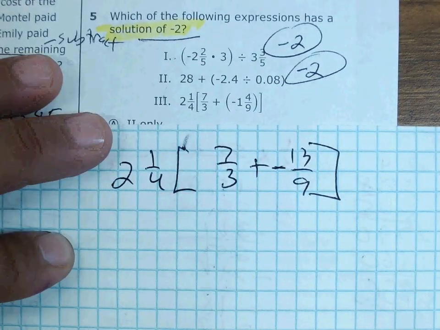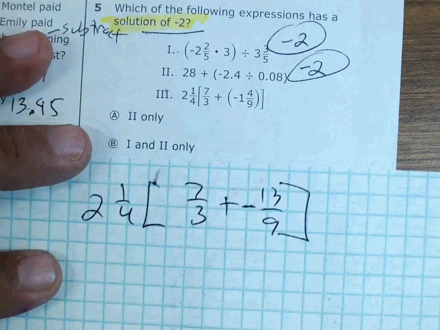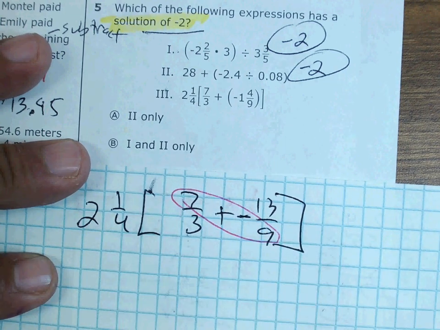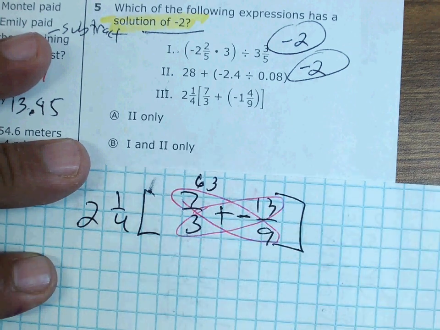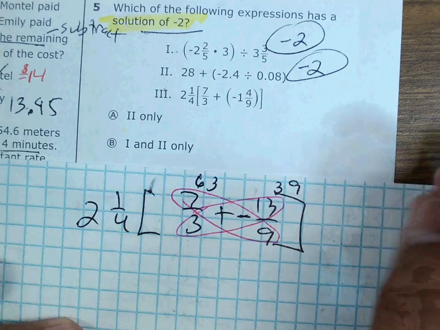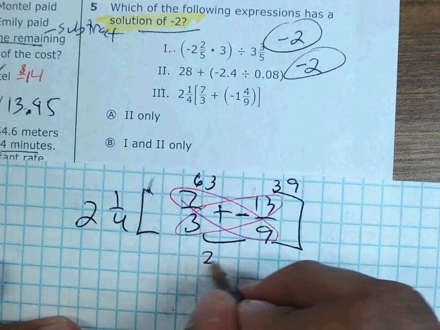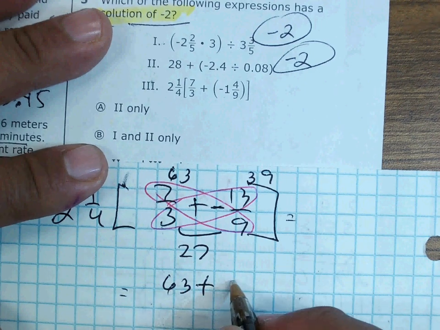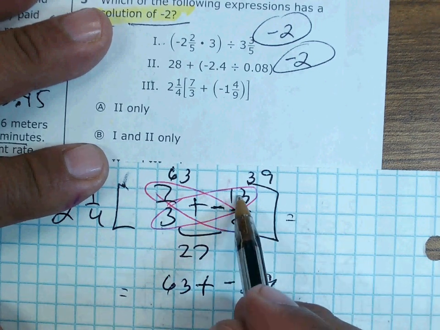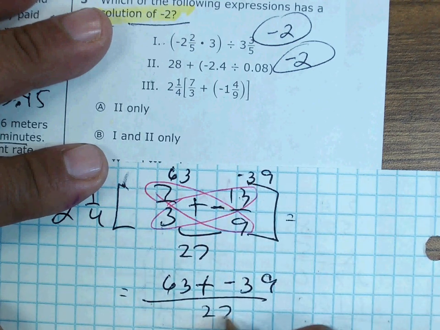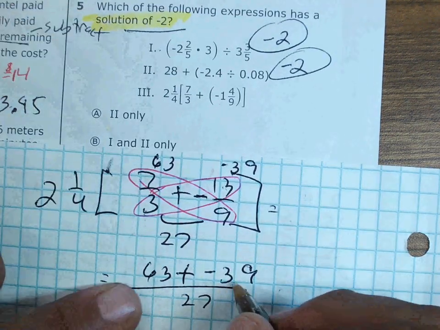And so now we're gonna do our butterfly. So we're gonna multiply these two. 9 times 7 is 63, and then 3 times 13 is 39. Okay. And then we're gonna multiply 3 times 9 is 27, and so we get 63 plus negative 39, because the negative goes to the top number, so it's 3 times negative 13, which is negative 39, over 27.